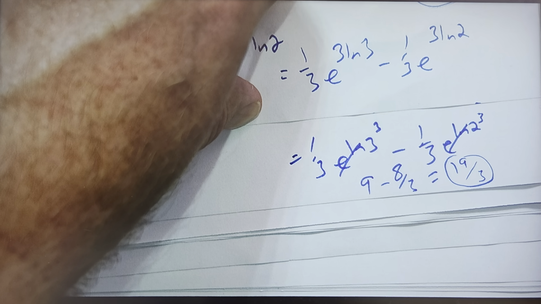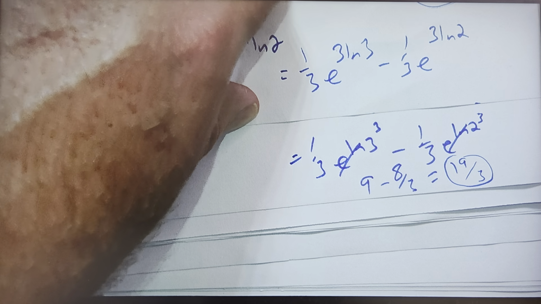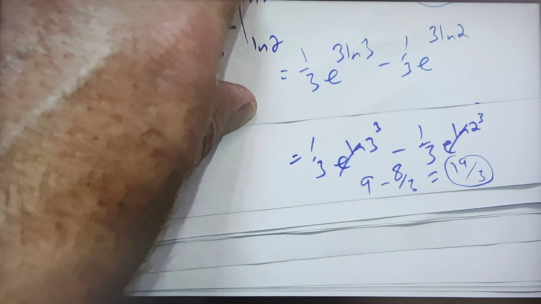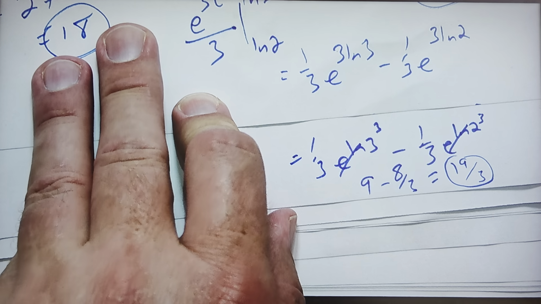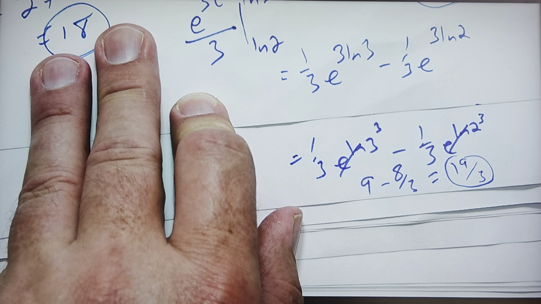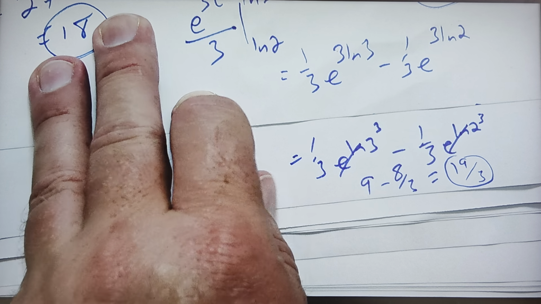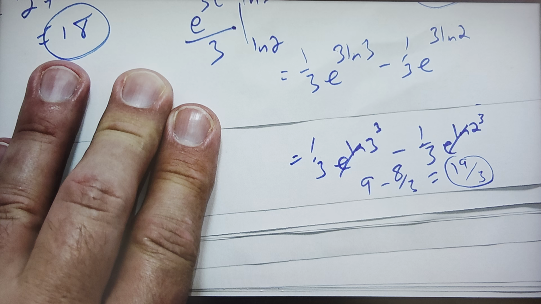Well, e to the natural log cancel out, right? Yes. As long as you get the coefficient out of the way, they can actually attack each other and kill each other. That's what they want to do, so I just let them do it. Okay. How do you guys feel about this?